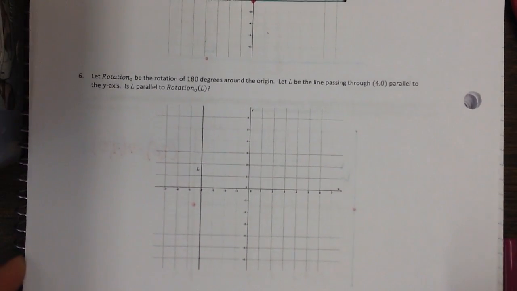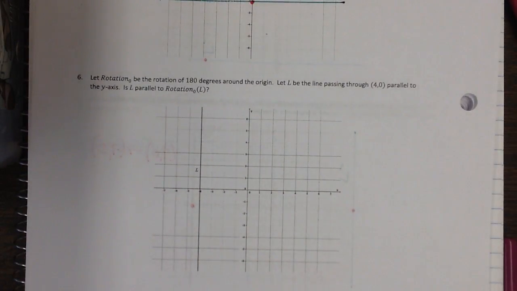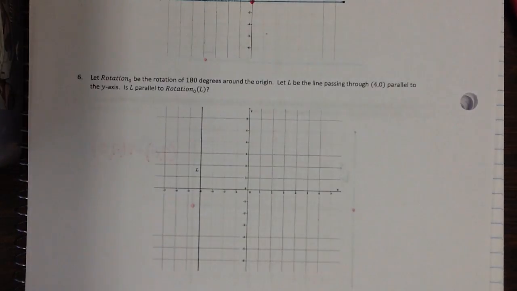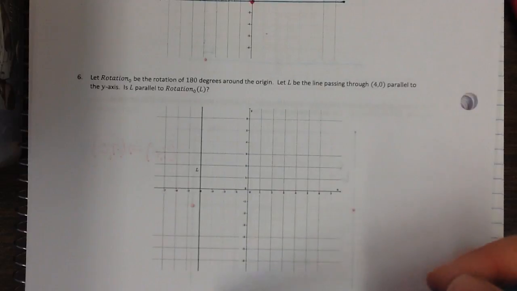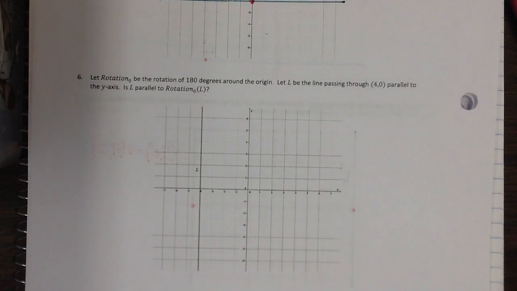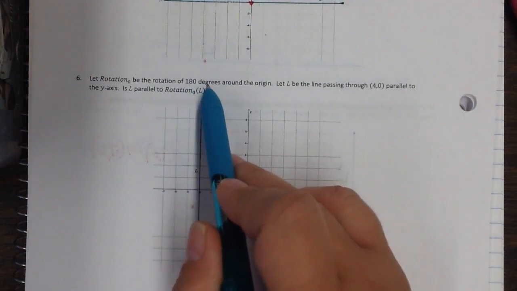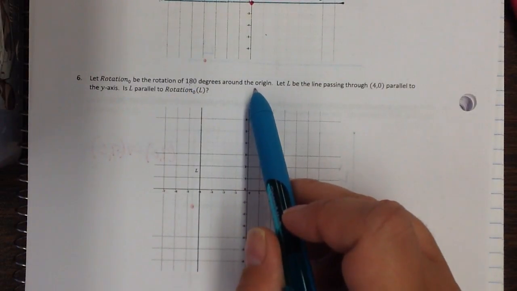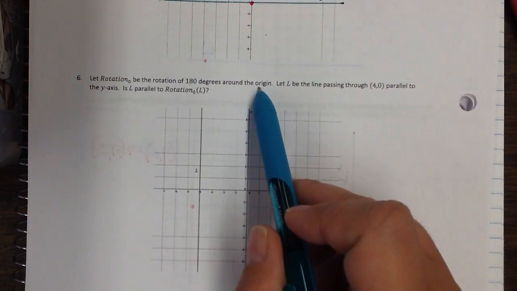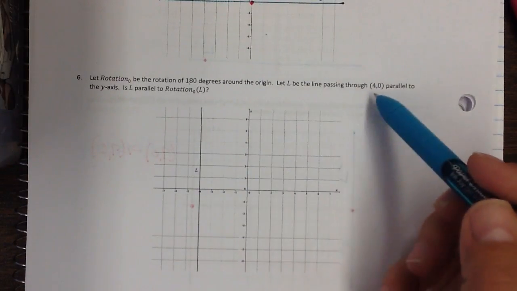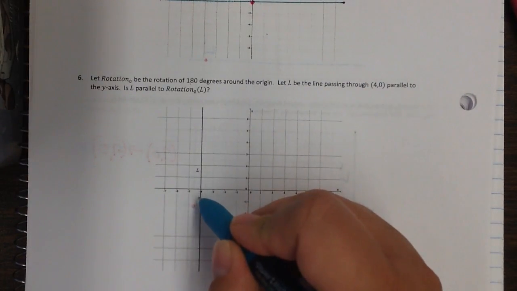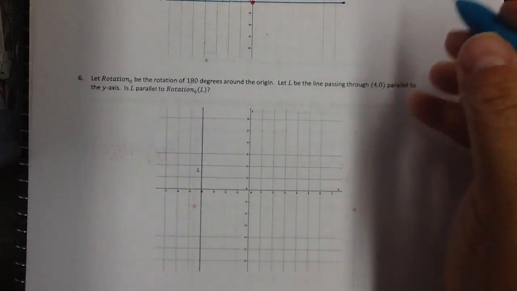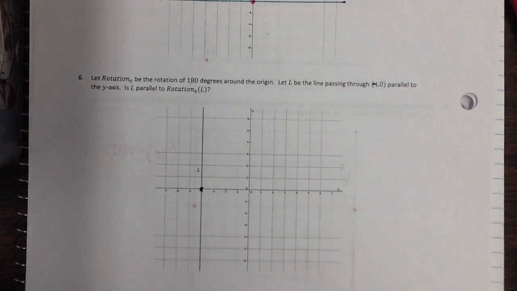Number 6, okay, same thing, exactly the same thing, except it's a different point, and now instead of having a horizontal line, we have a vertical line. Okay, and we did one of these examples together. So we're doing a 180-degree rotation. That's our angle of rotation. Our center of rotation is the origin. Line L passes through 4, 0. And actually, this should say -4, 0, because this is -4, 0.